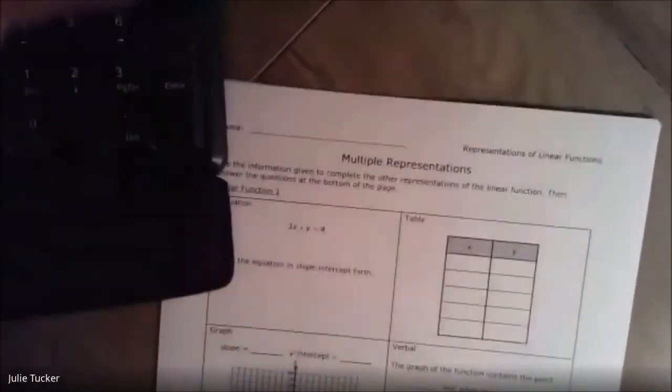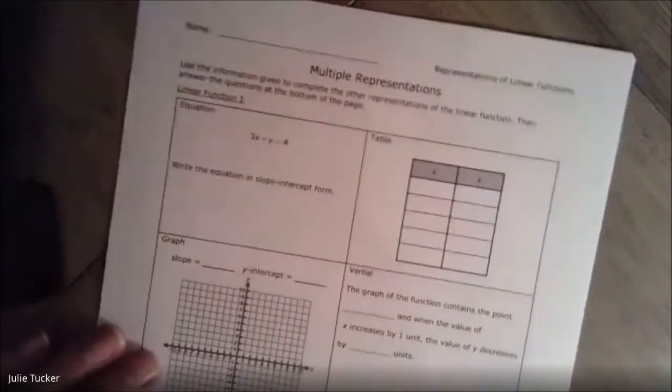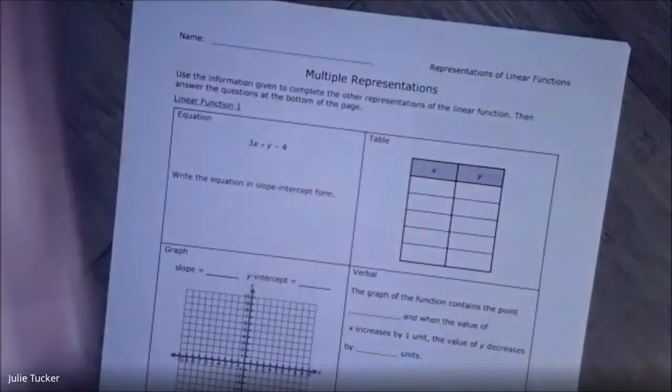Okay, so for this video, we're going to be reviewing some linear equations. So that's equations of lines from Algebra 1.